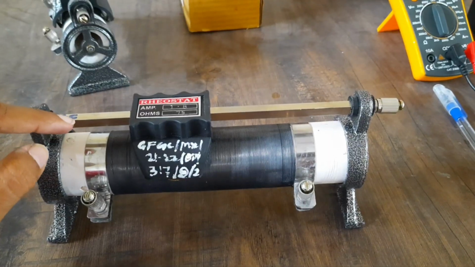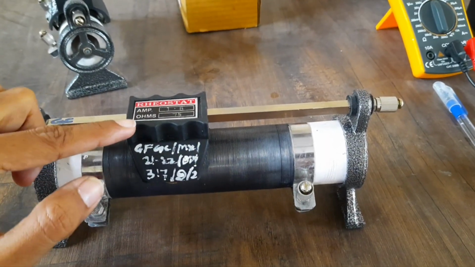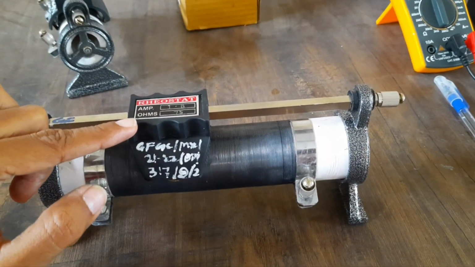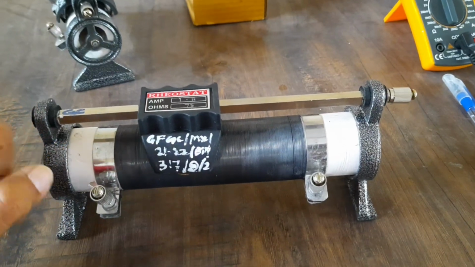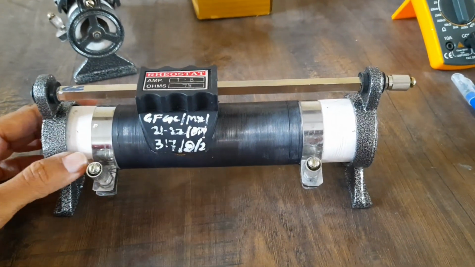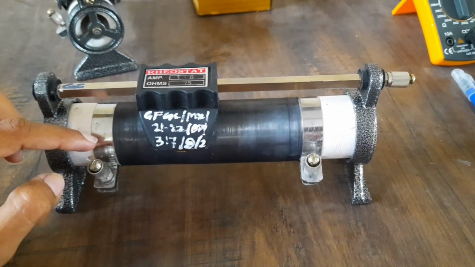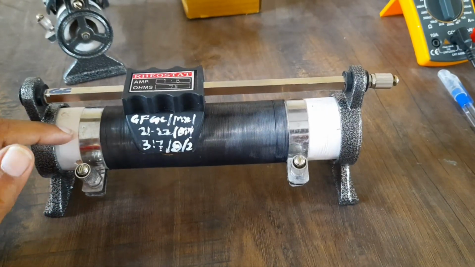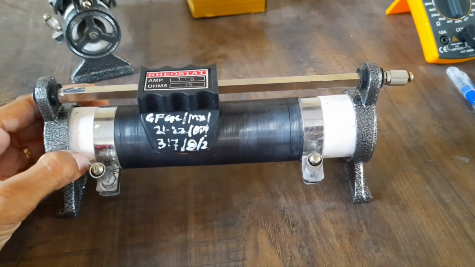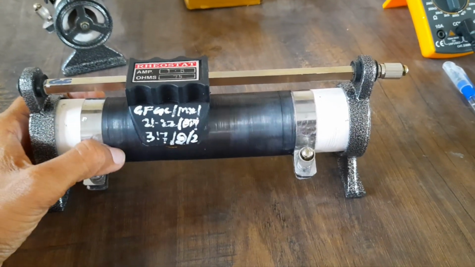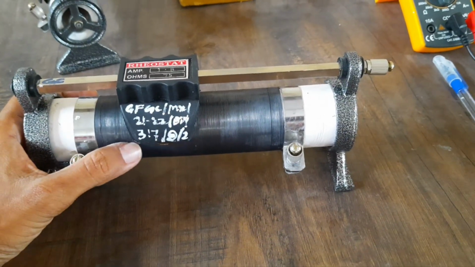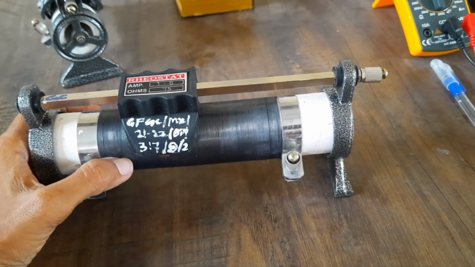So this is the rod where the wiper has been attached. And if you take this rheostat, the number of turns of the coils are wound on the ceramic material. This white color is the ceramic material, and here we can see the number of turns of the coil on the ceramic material.